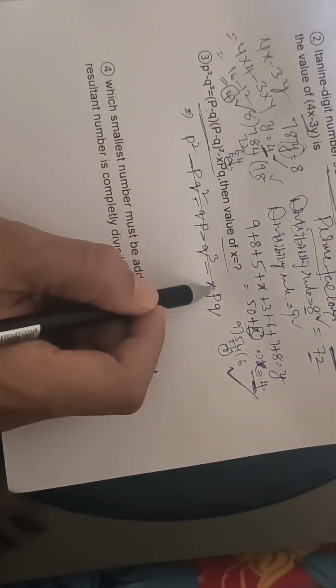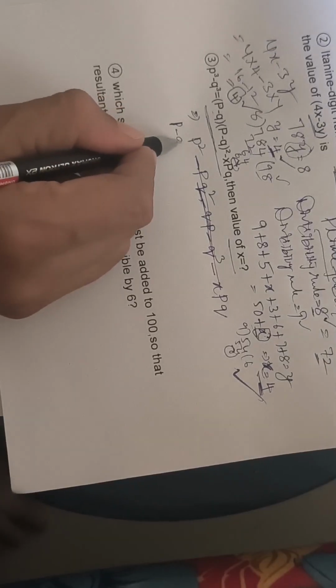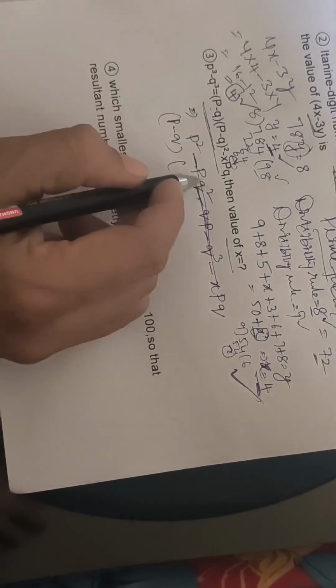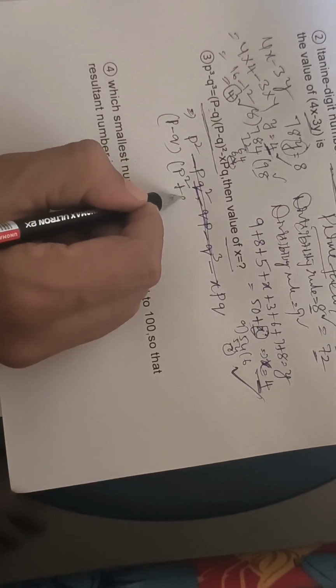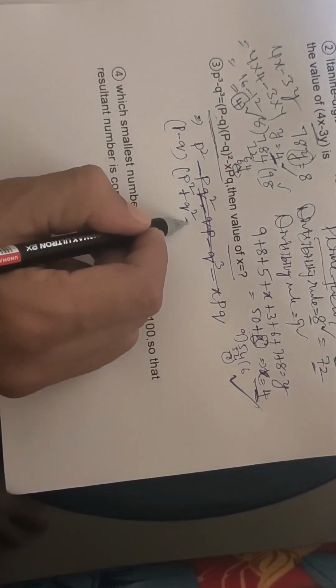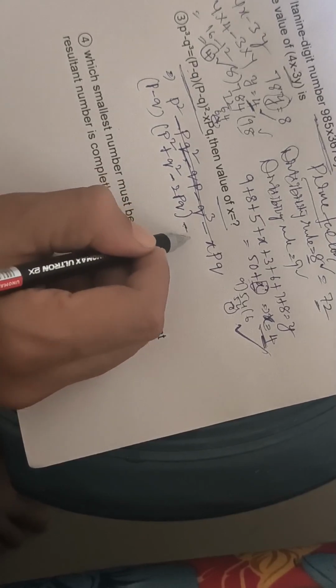The other method you can follow is this. If we expand p minus q whole square, it is like a minus b whole square, which is a square plus b square minus 2ab, that is 2pq, minus xpq.